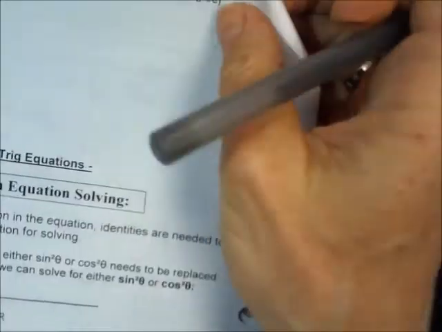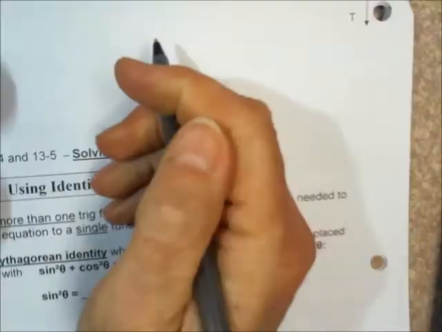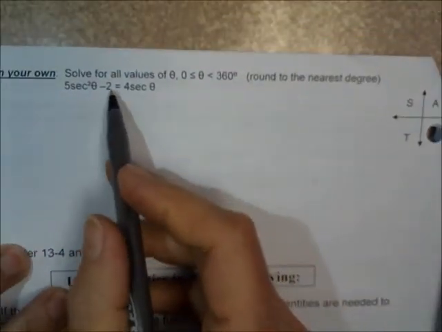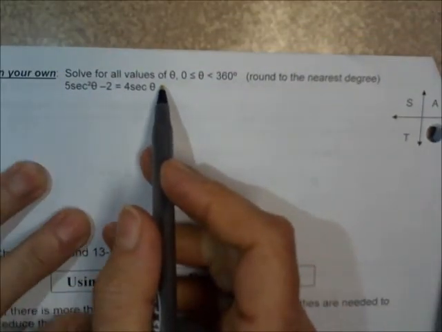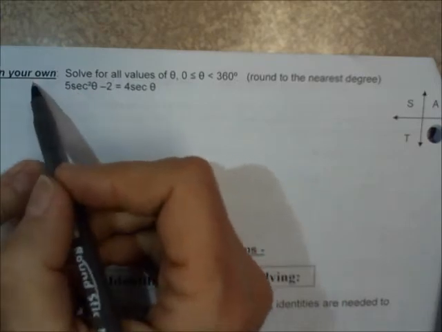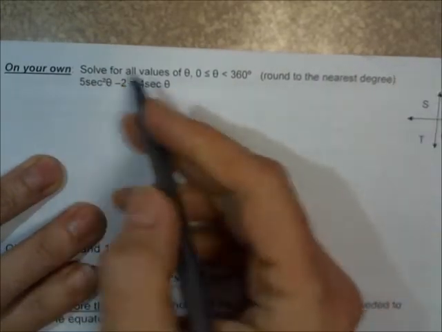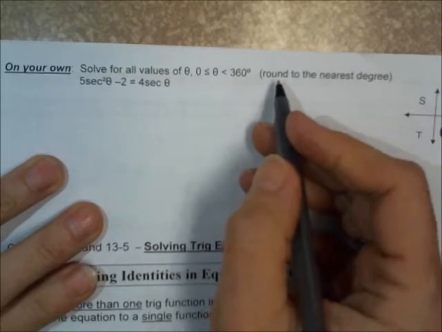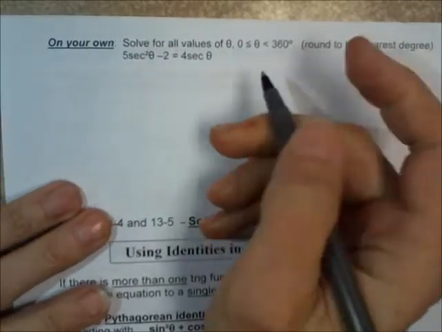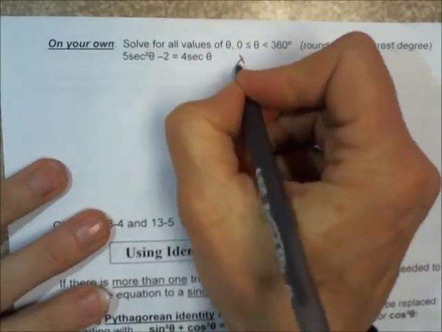Now this is going to be our last problem of this video. It says, on your own, solve for all values of theta. So it would be really great if you could shut the video off and try this one on your own. Or if you'd rather just watch me do it, you can.